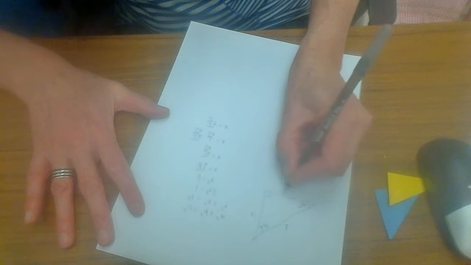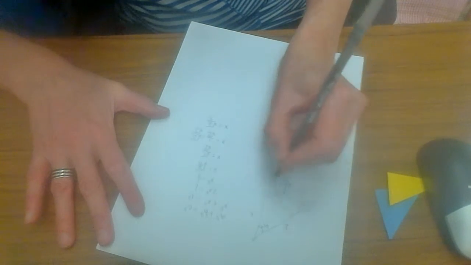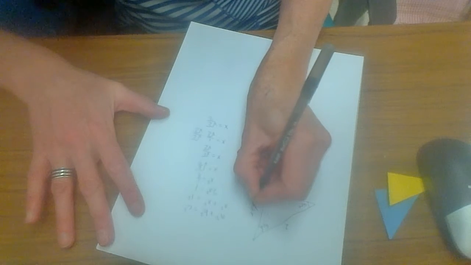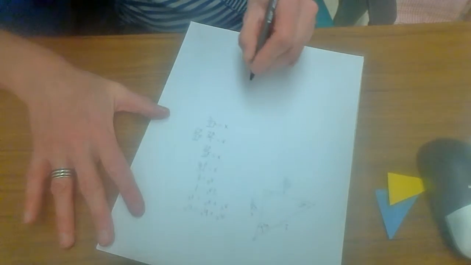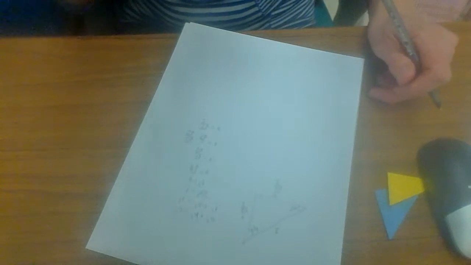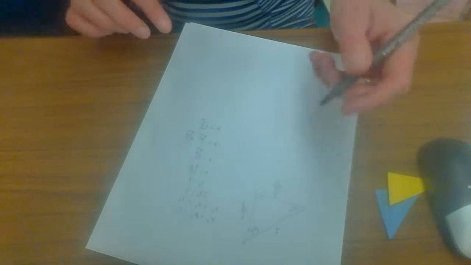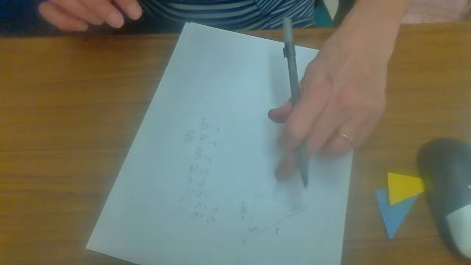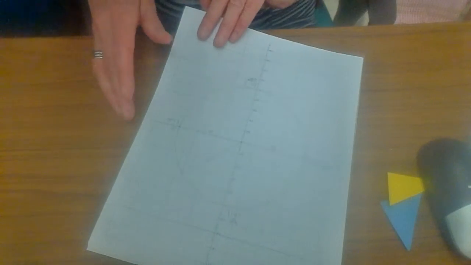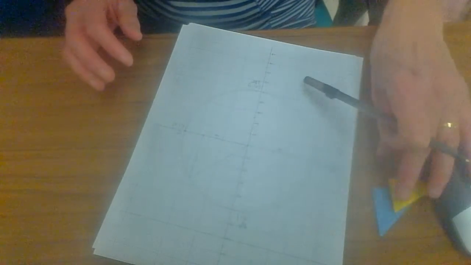So this side is root 2 over 2, and this side is root 2 over 2. And just to know, root 2 over 2 is a little bit more than 0.7, but we never use a decimal. We always use the exact value, root 2 over 2. So now let's see how we can use this to complete our unit circle.